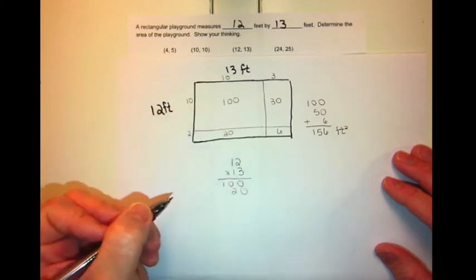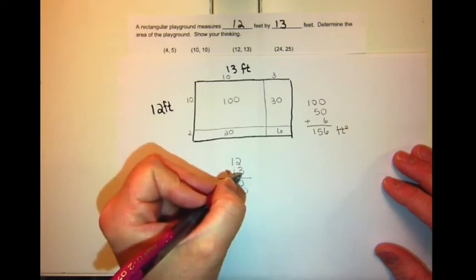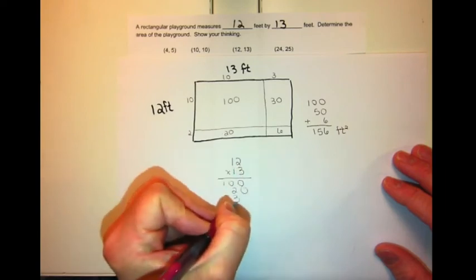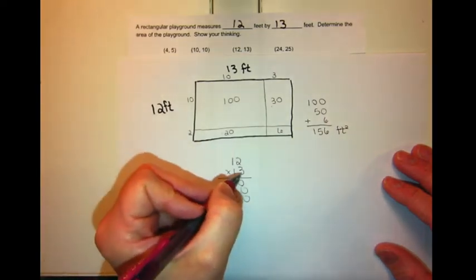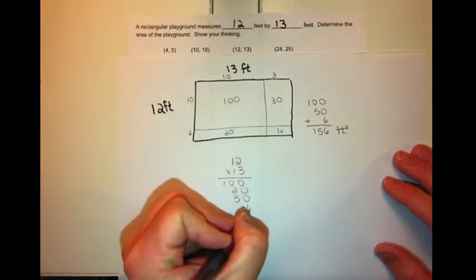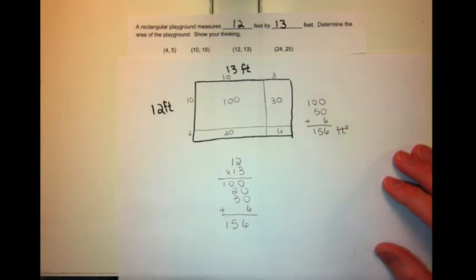There it is there. Then take the ones, and the 3 times the 10 is 30. There it is. And the 3 times the 2 is the 6. And I add all those together, get 156.